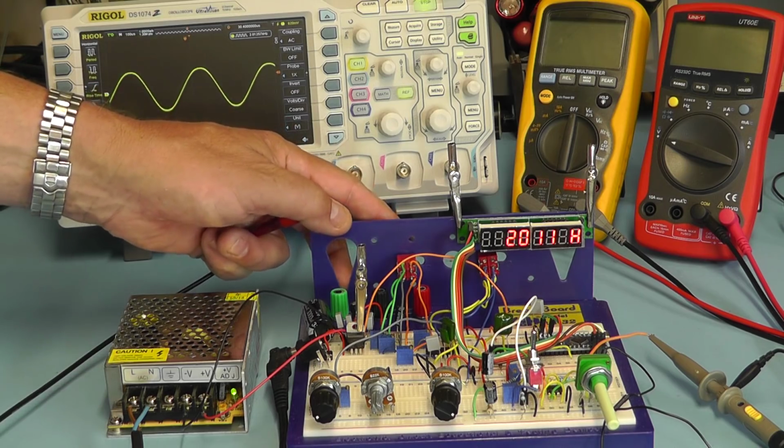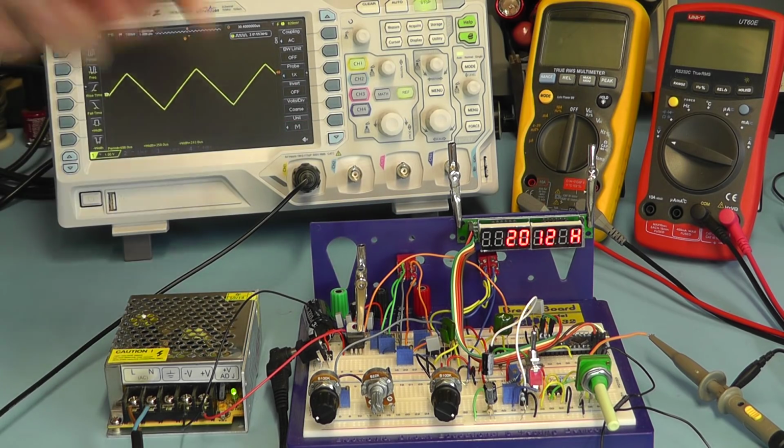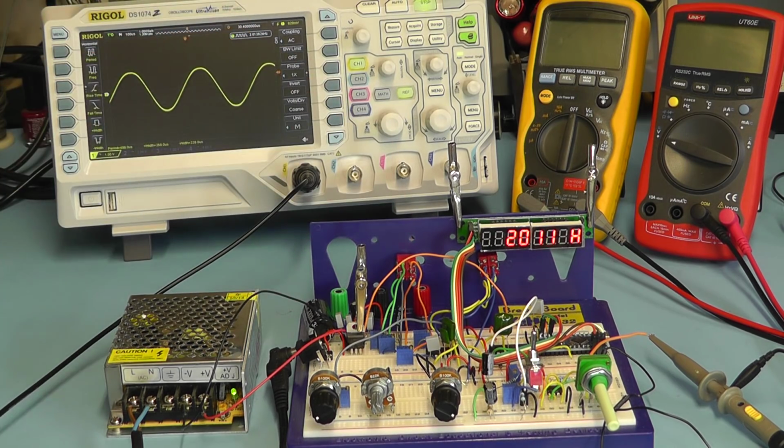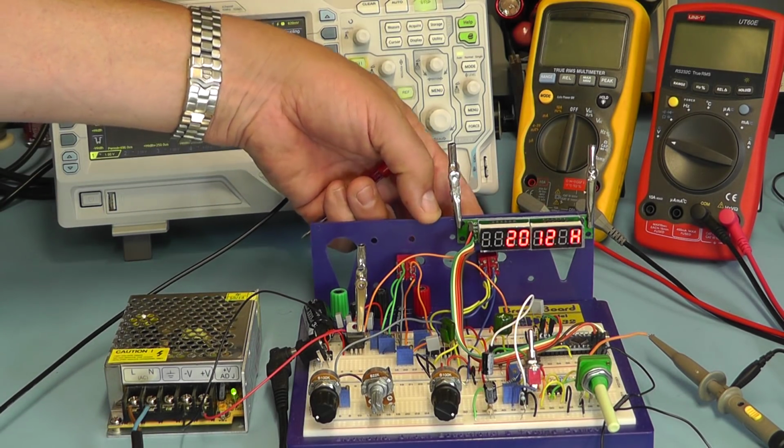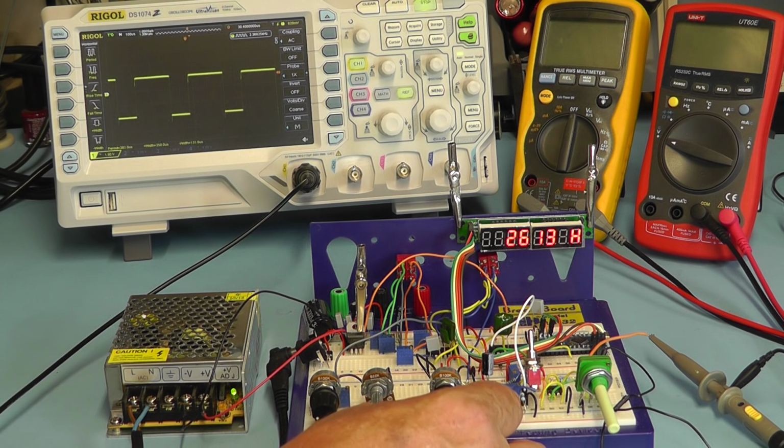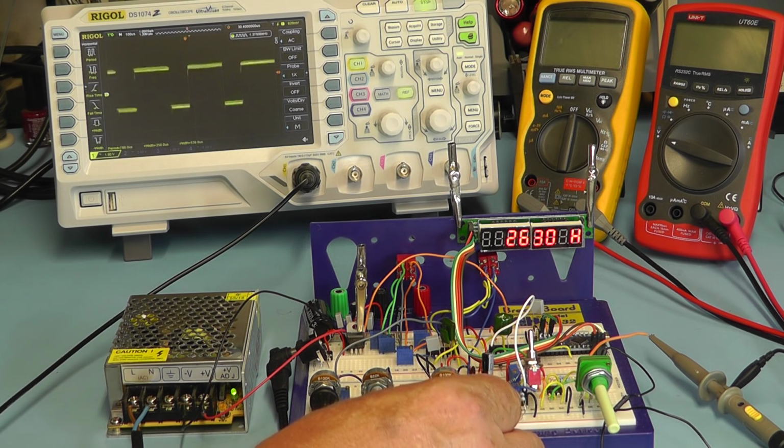Then we can flick it onto triangular wave, go back to square wave, flick the switch over to give us the pulse, so we can alter the pulse width of the signal there.